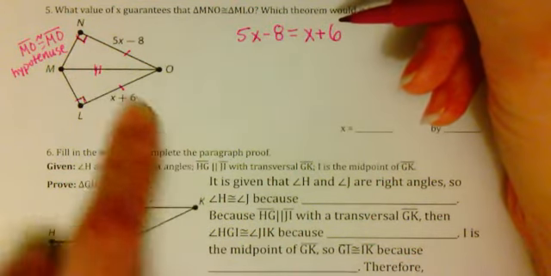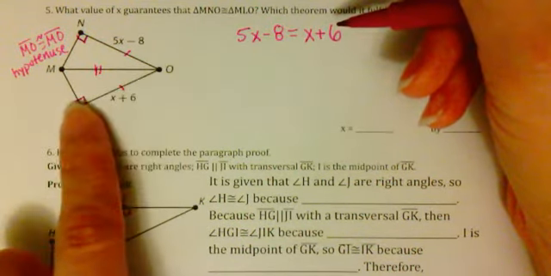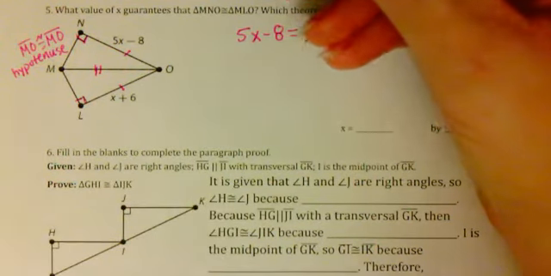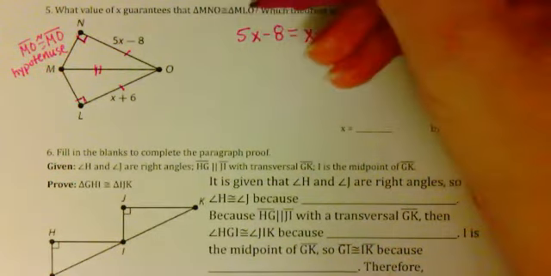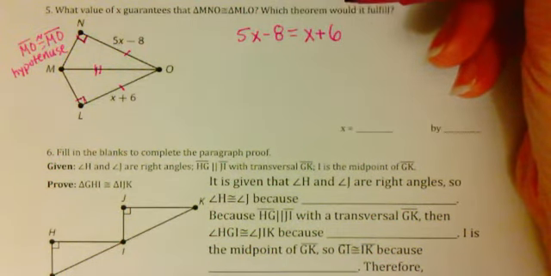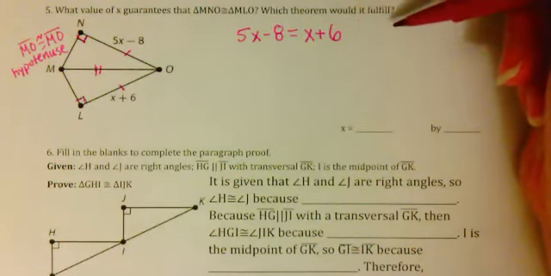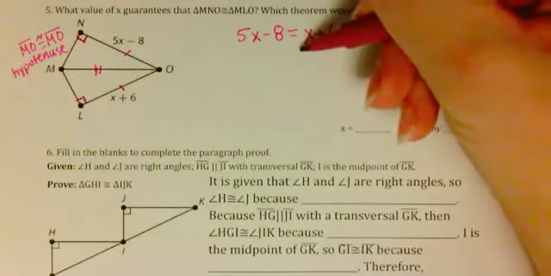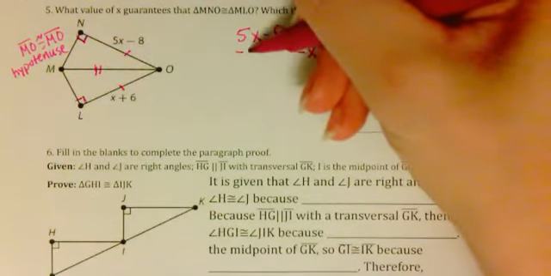So 5x minus 8 is NO. That has to be equal to LO because NO is here and LO is here. They're corresponding parts, and corresponding parts are congruent. If things are congruent, they're the same. If they're the same, then they're equal. So in this example, we can go through and pick on the little guy.